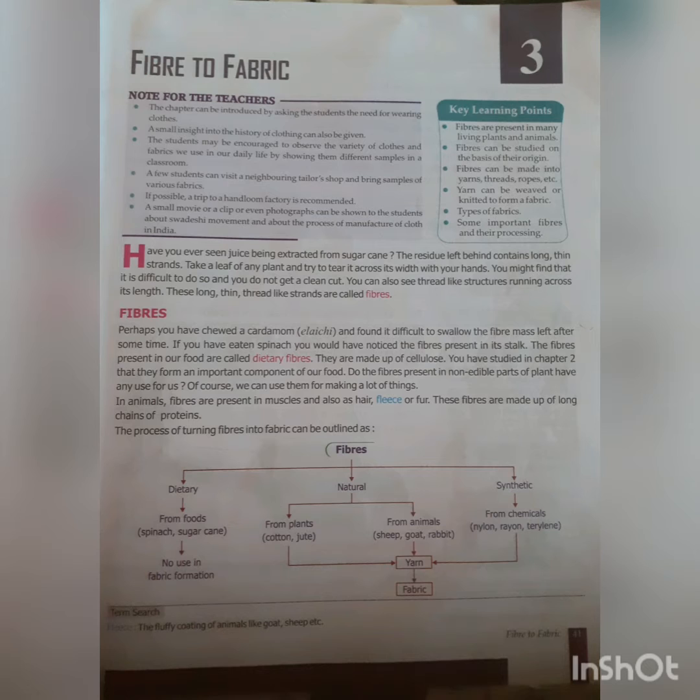Next example: if we take any leaf from any plant and try to tear it across its width, not the length, what happens? It is very difficult to tear, because there are thin thread-like structures in the leaf. So these long, thin, thread-like strands are called fiber.